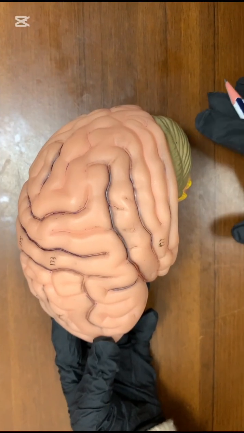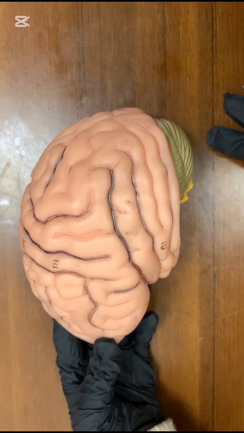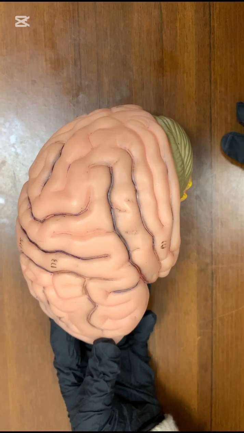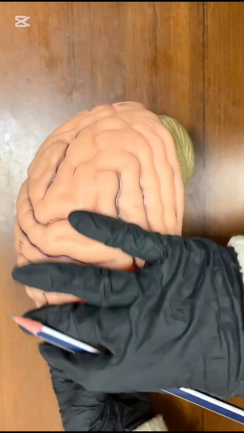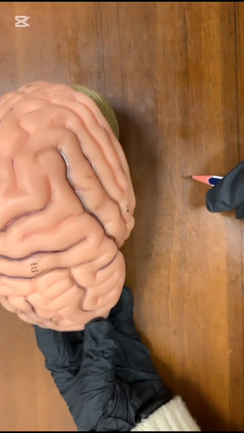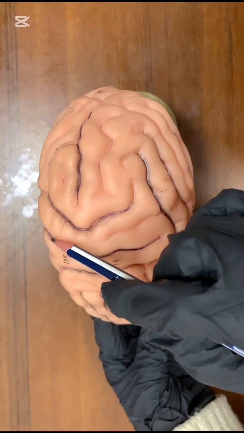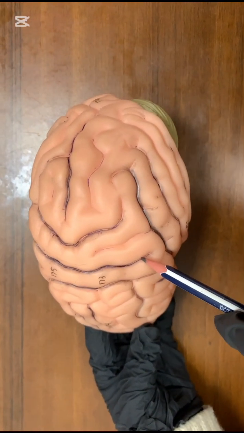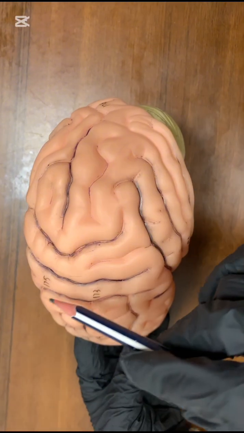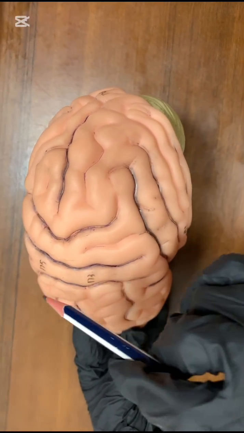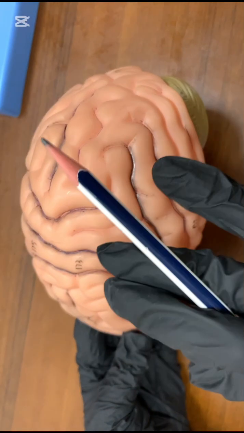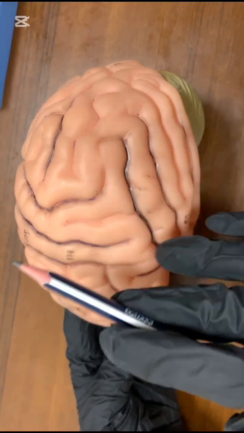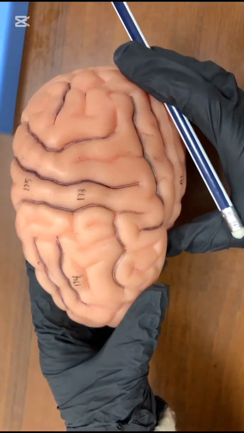The cerebrum consists of two hemispheres connected together by the corpus callosum. It has the superolateral surface. We will discuss it. This is the central sulcus, the most important sulcus. In front of it we have the precentral gyrus and the precentral sulcus. And the central sulcus separates the frontal lobe from the parietal lobe. We have discussed it in a previous video.